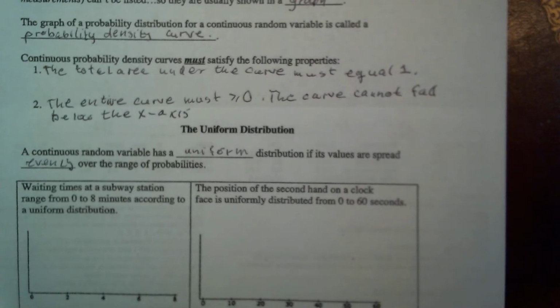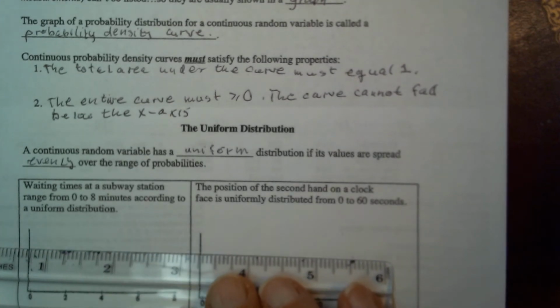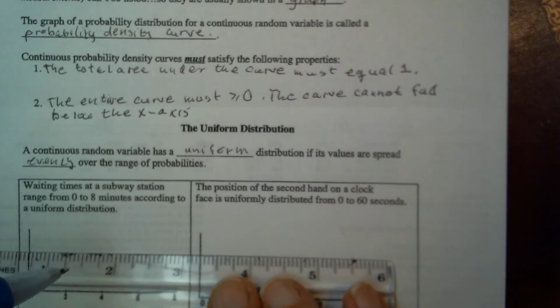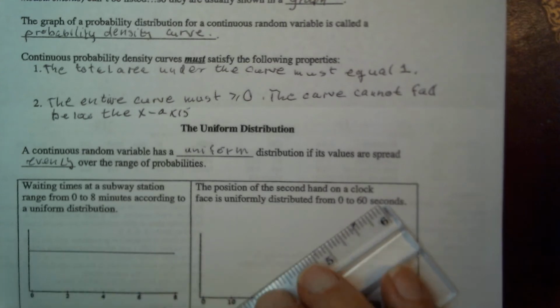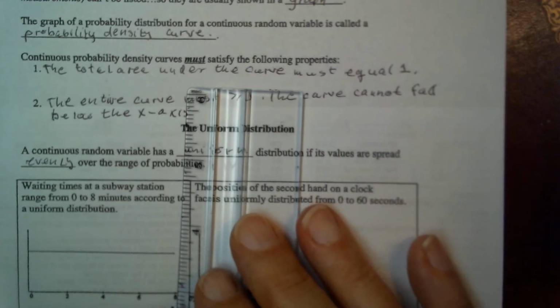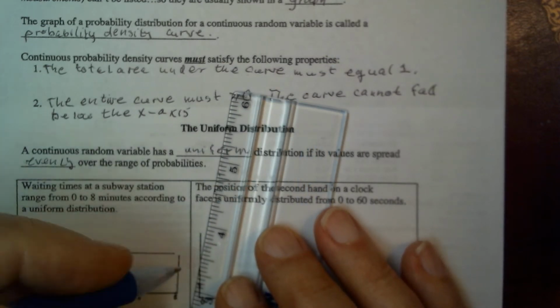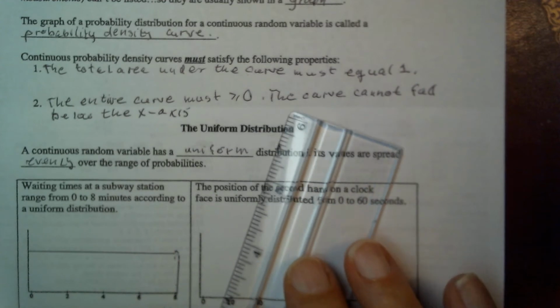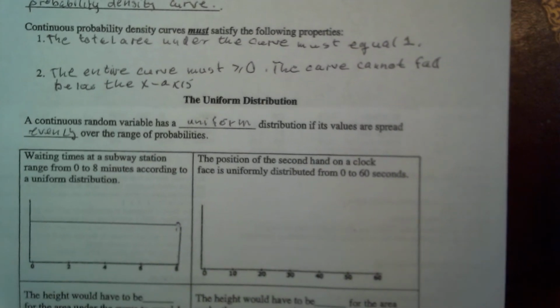And so we can just draw a horizontal line, because we are told it's a uniform distribution. So that will be an example of a uniform distribution.